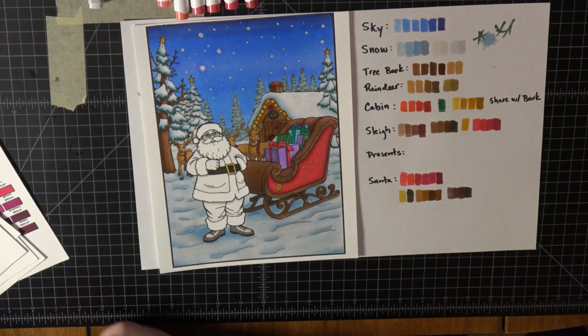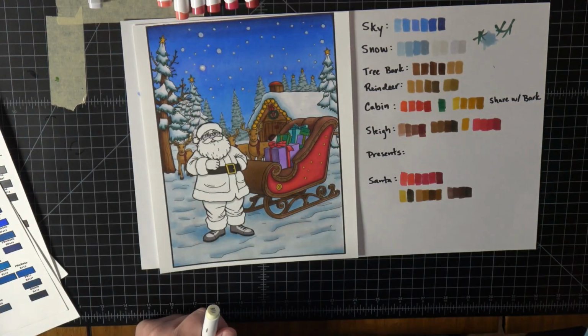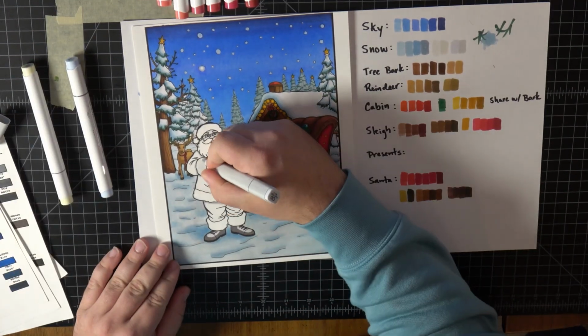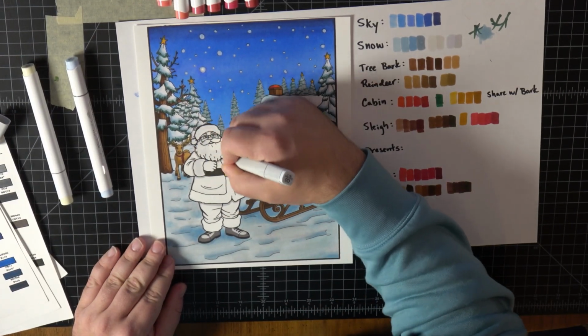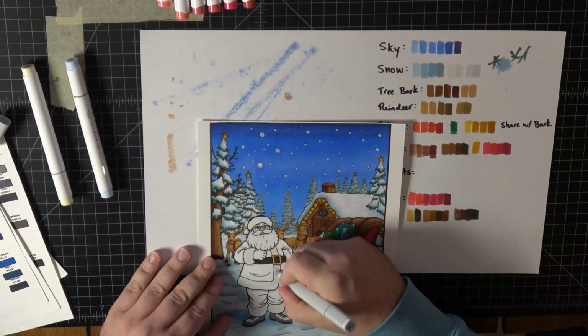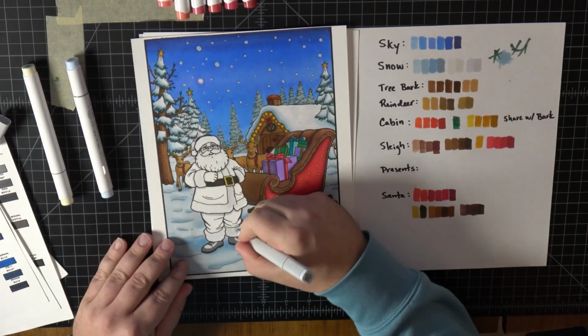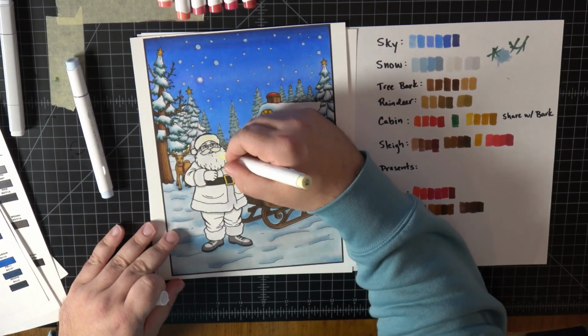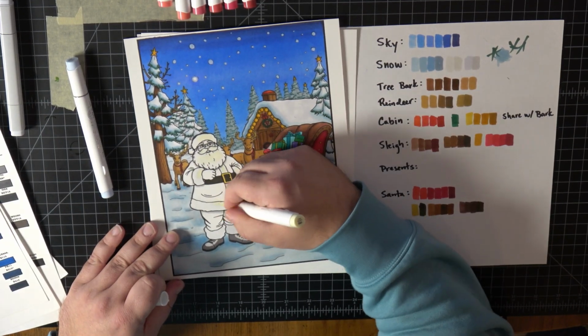So the green that I put down for the present ended in an 11. Those reds that I used ended in like a 12 or a 13. The browns ended with, again, a 12 or a 13. So that helps them all look like they go together.